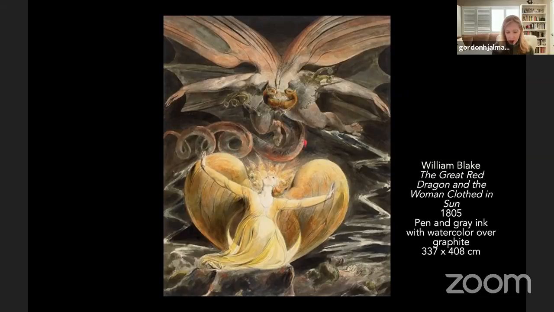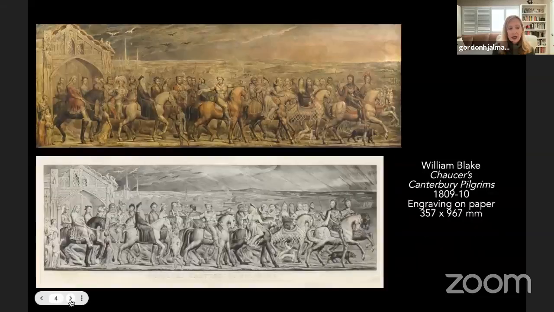And one other thing I do want to mention about Blake is not only was he an artist and a writer, but he created books. He was a bookmaker in his earlier times. So he was a very brilliant, artistic individual. We can go to the next piece, please.